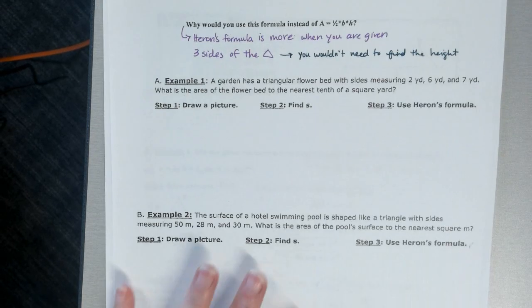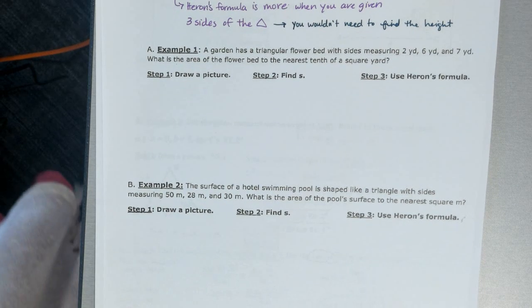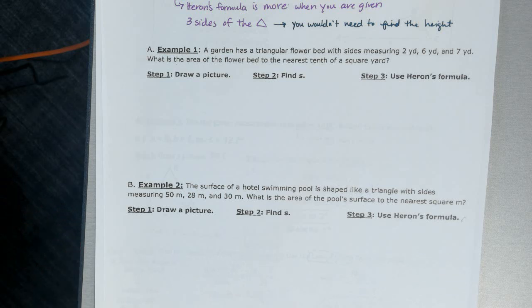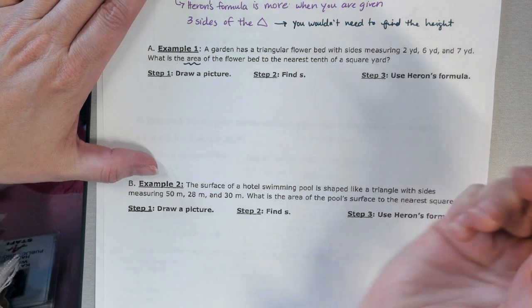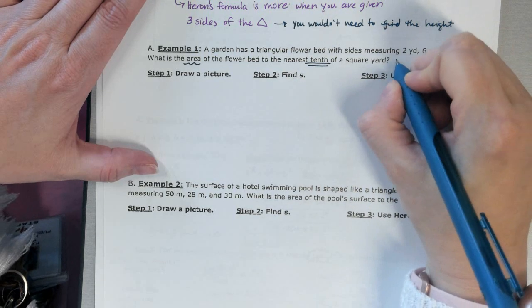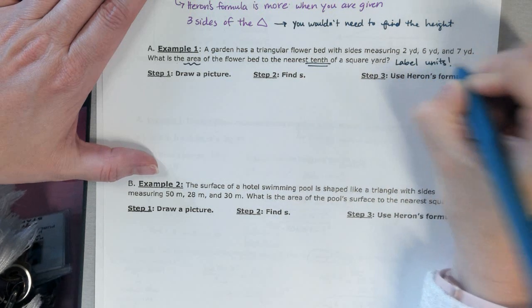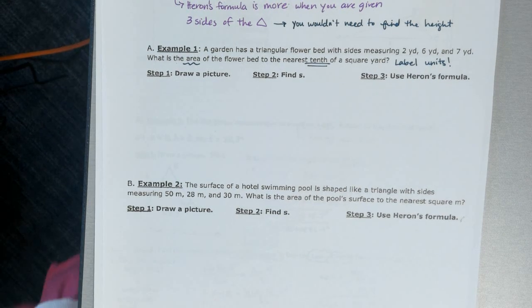So we're going to do some practice together, and then I'm going to have you do some practice on your own. So the first one says the garden has a triangular flower bed with sides measuring 2 yards, 6 yards, 7 yards. What is the area of the flower bed? So we're finding the area to the nearest tenth of a square yard. So make sure that you are labeling your units whenever they are given here. So if it's yards, our final answer is going to be in yards squared.